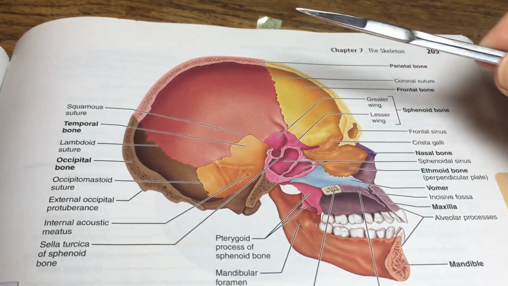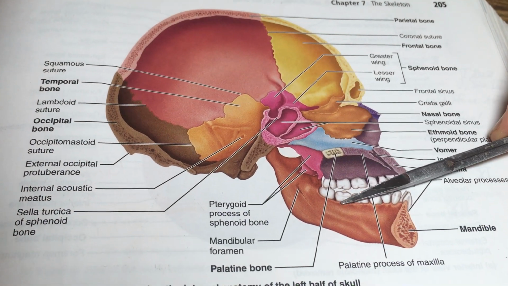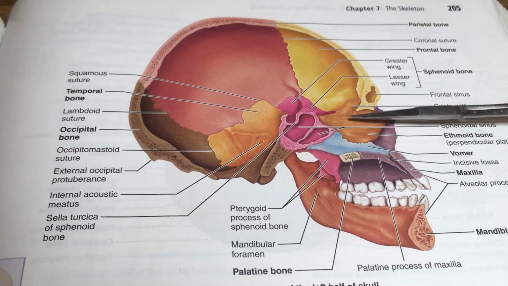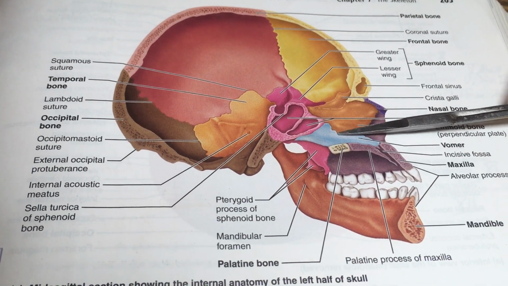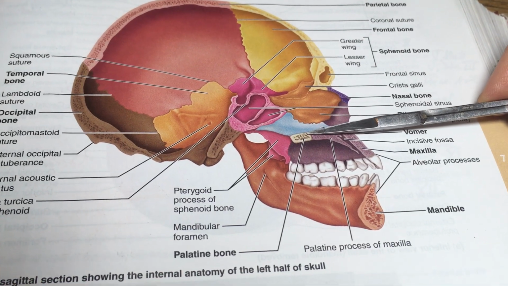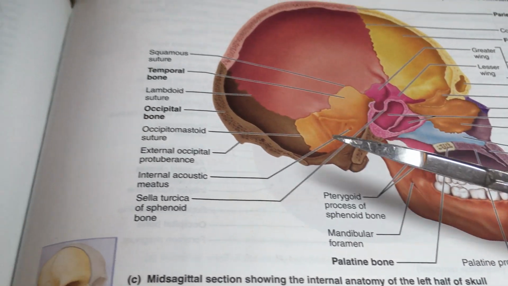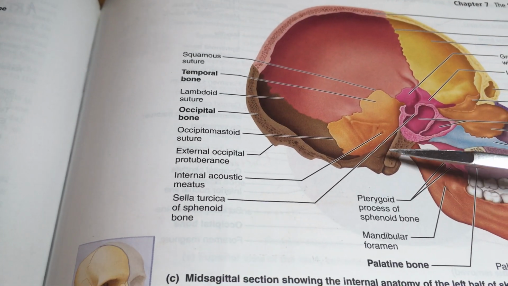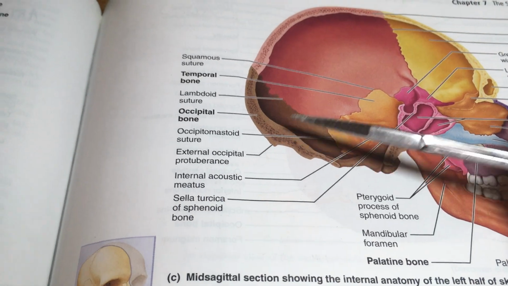Okay, so over here we have the mid-sagittal section coming down the middle. You can see how the ethmoid bone sits on top of the vomer. The vomer sits on the hard palate right here. Okay, and over here we have this large bone at the base of the skull, and this is the occipital bone.